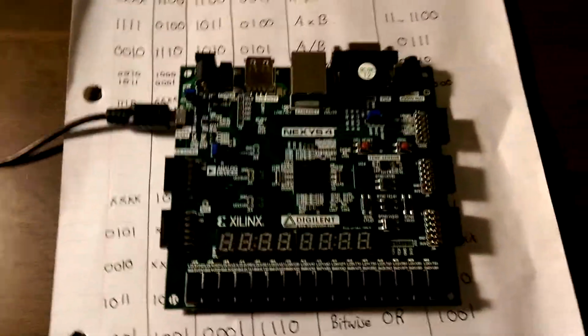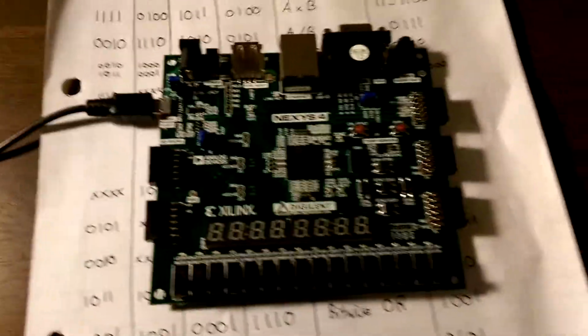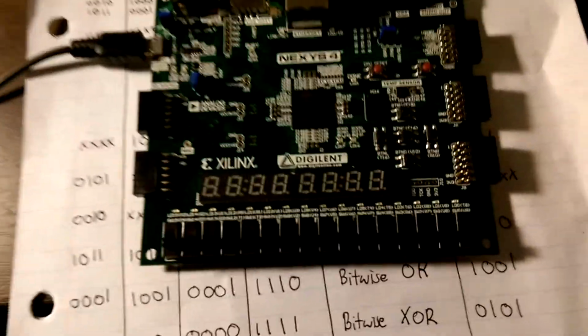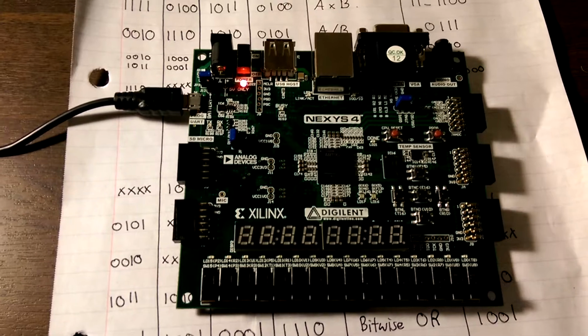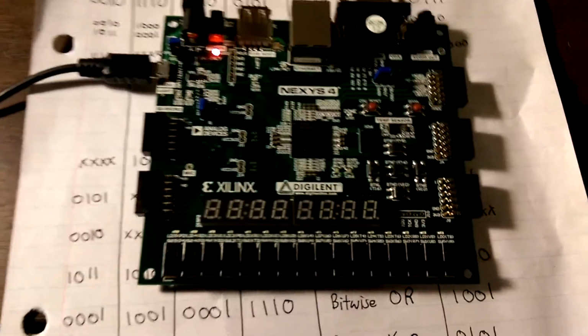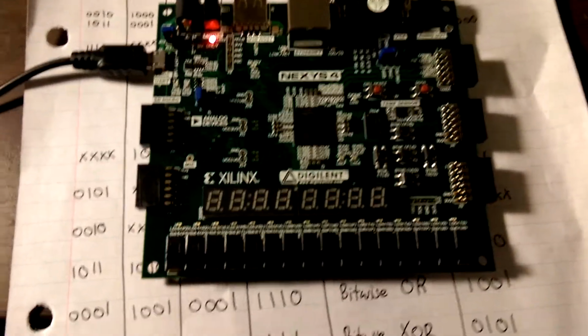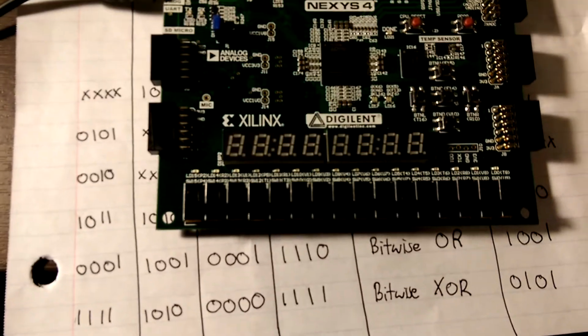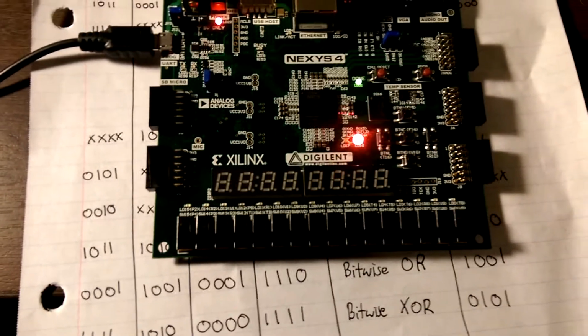So now comes the FPGA. I used the Nexus 4 board with a Xilinx FPGA. Used Vivado to program this board and Verilog to implement the design. Let me turn it on. Program the FPGA, program the ROM so that the code can run on boot. So it takes a while to turn on, but it should start up.